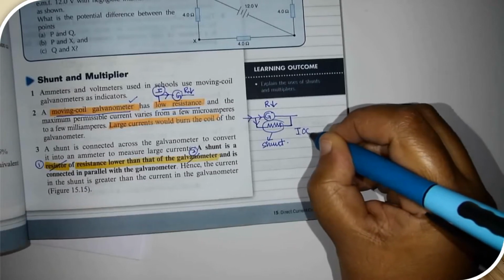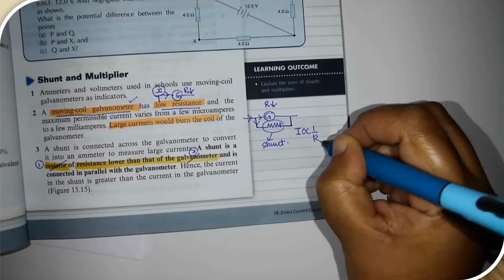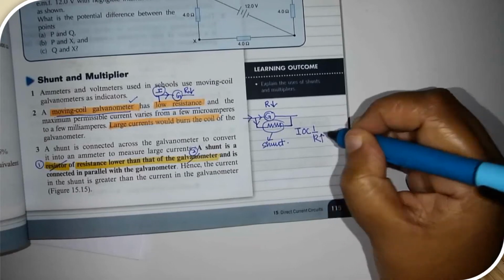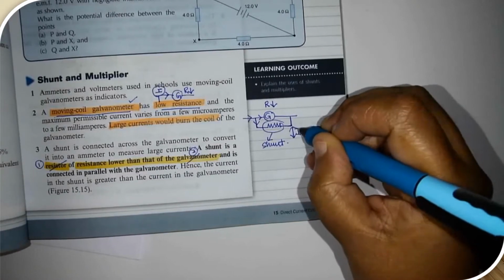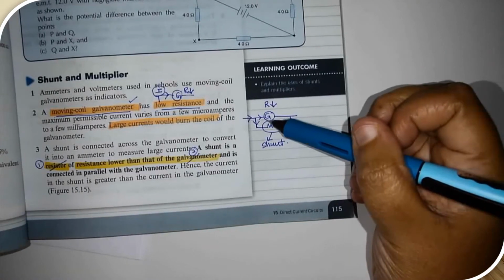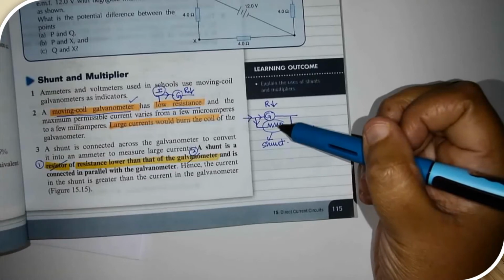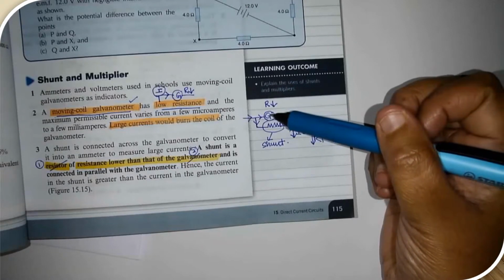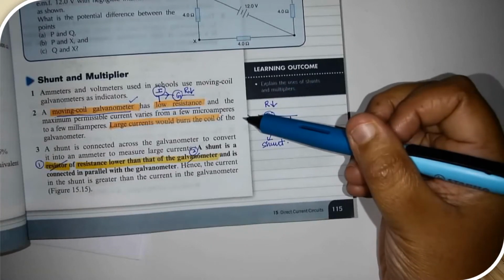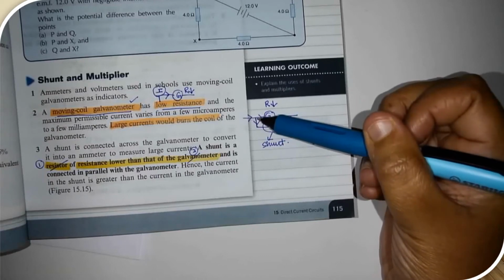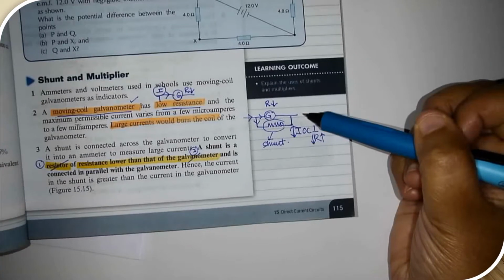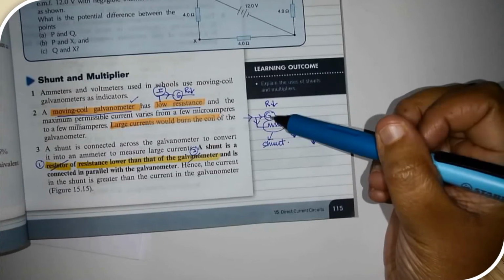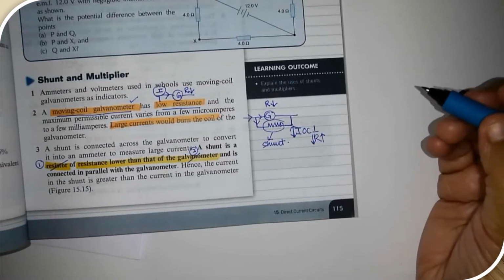I is inversely proportional to R. So when R is greater, I is smaller, and when R is smaller, I is greater. So the resistance of the shunt should be lesser than the resistance of the galvanometer, so that the large current can use another alternative way to flow rather than all going into the galvanometer and burning the coil.